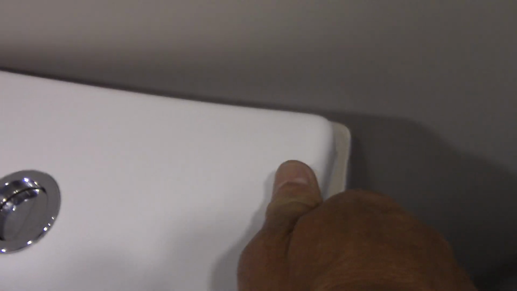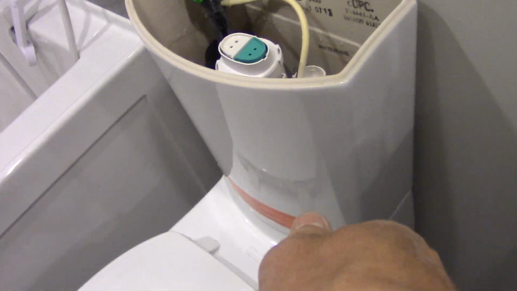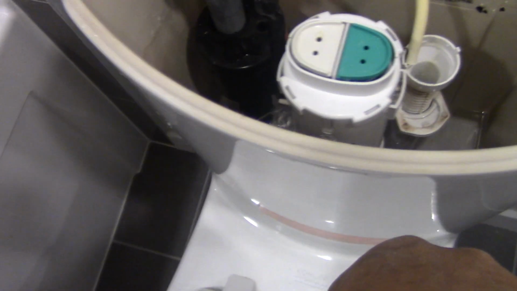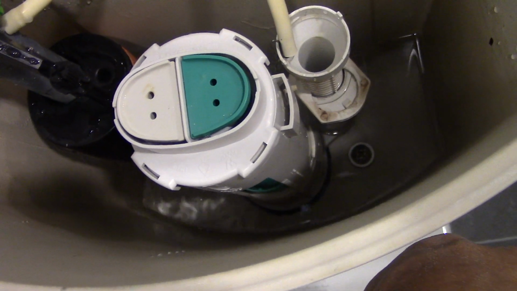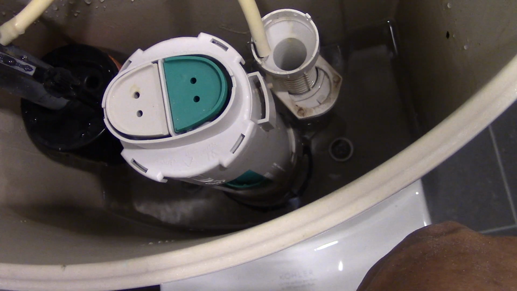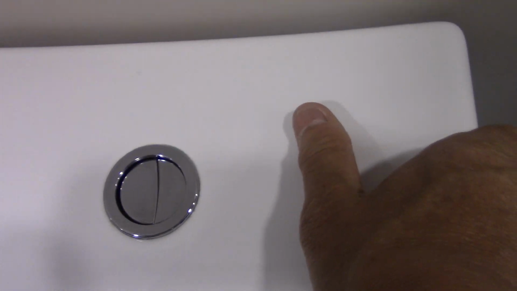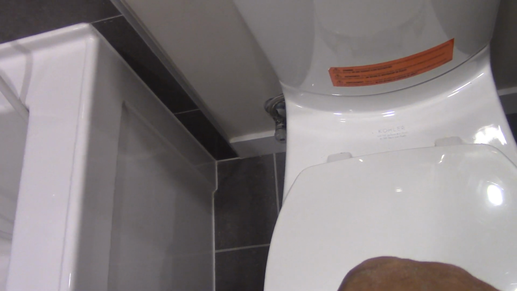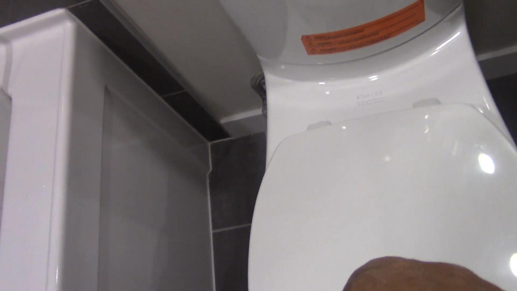Oh, actually, I'm going to turn on the water. Okay, just turn on the water, and it's filling right now. I'm going to put the cover back on. That was just a temporary quick fix till the replacement seals arrive in the mail.